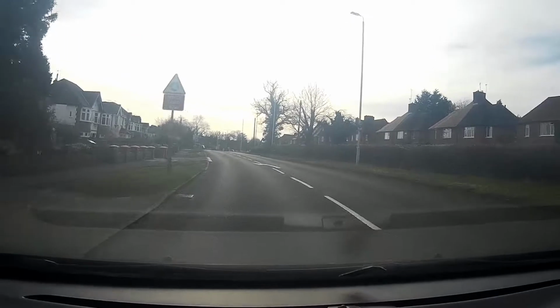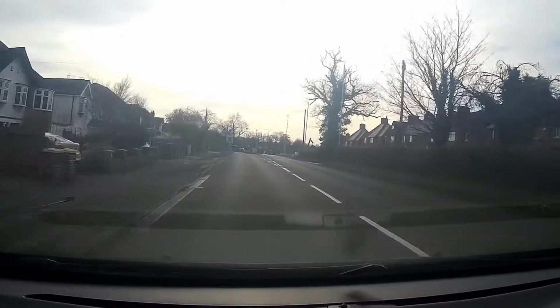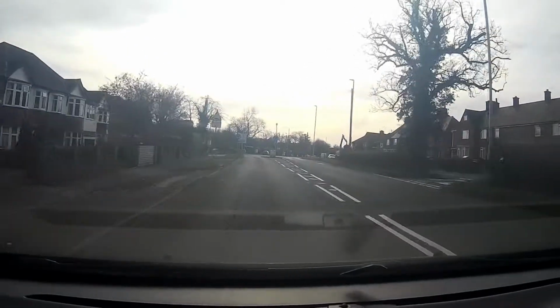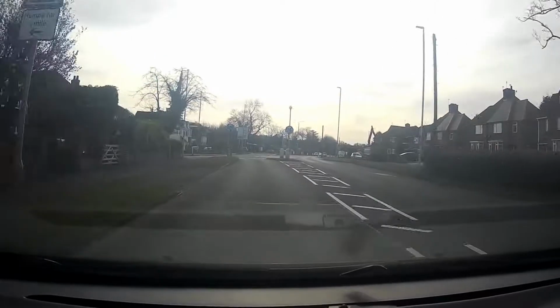Visibility at the next mini roundabout is much better. Can you plan ahead? See your opportunity to keep the car moving if possible.